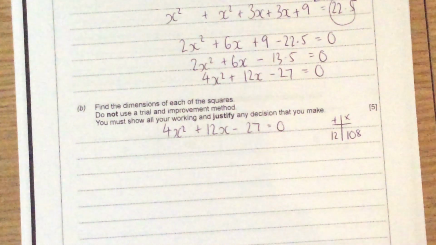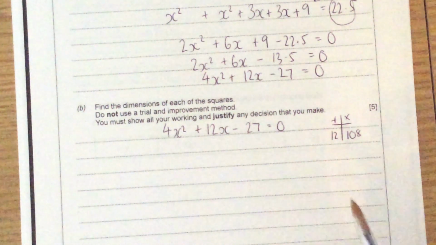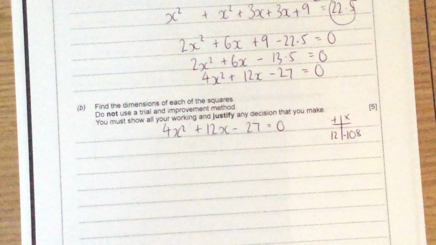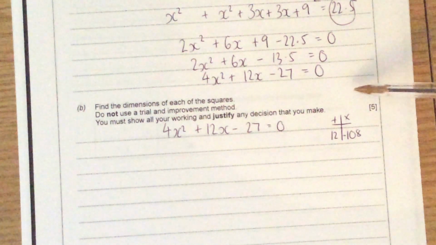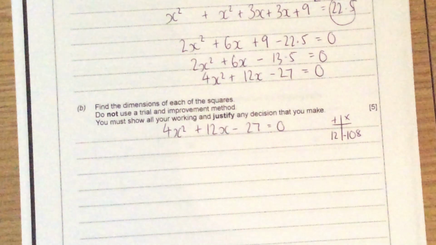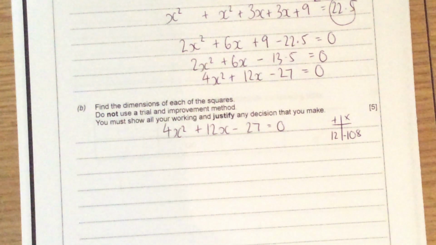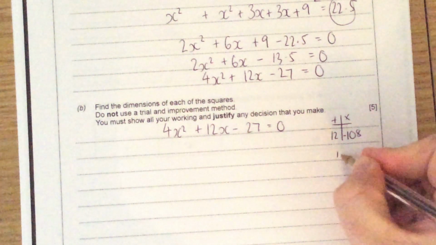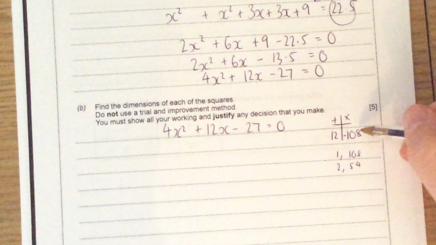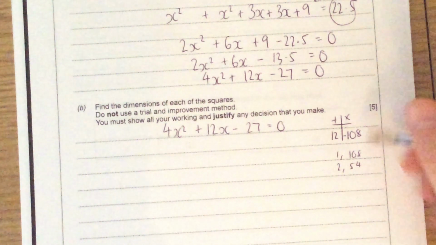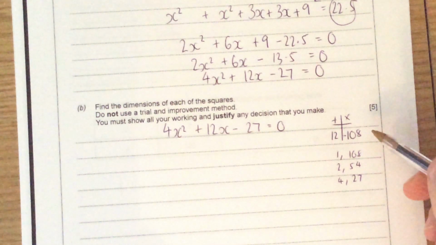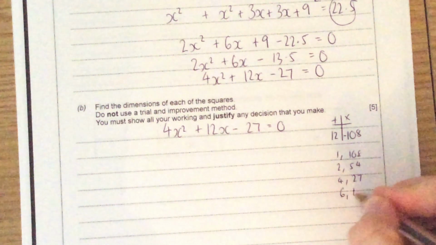108. So two numbers that times together to make minus 108, sorry, and add together to make 12. So this is a typical question where people give up very quickly on finding pairs of numbers. If you're unsure of two numbers that times to make 108, just go through all your pairs of factors. So 1 and 108, 2 and 54. 3 doesn't go into this. 4 goes into it with 27. 5 doesn't. 6 does. 6 and 18.